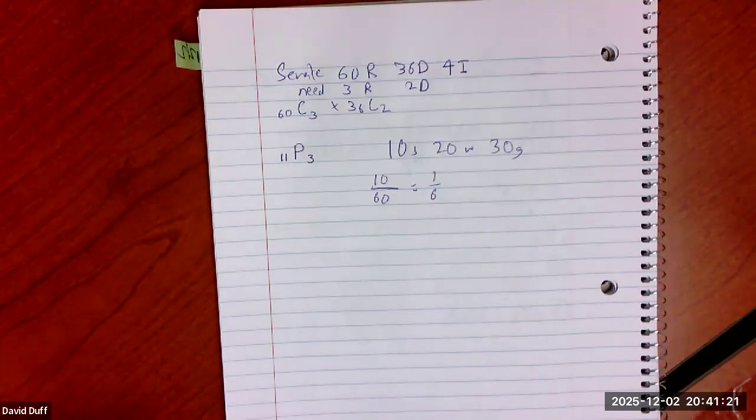These are very, very simple things to calculate. It gets much harder further down the road. All right, so if I have a 12-sided die, what is the probability of rolling a 7? 1 in 12. All right.